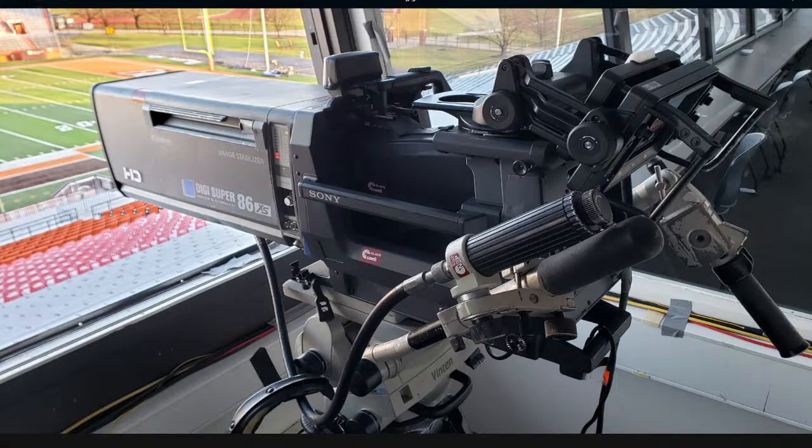So here is what you can see, that lens. This is a Digisuper 86. This is a pretty heavy lens. This is what I was talking about earlier, Bob, when I mentioned the heavy part. The lens that's all glass. That's some very expensive glass.